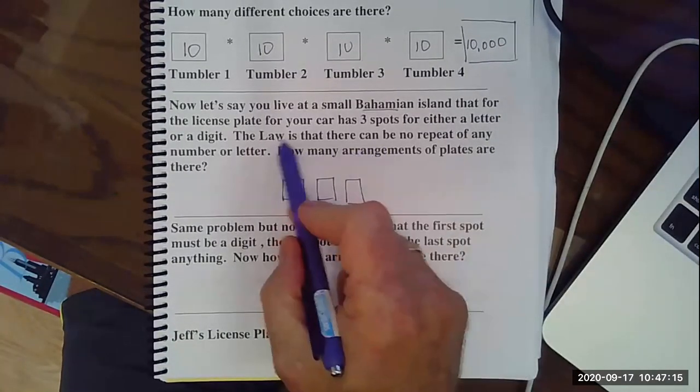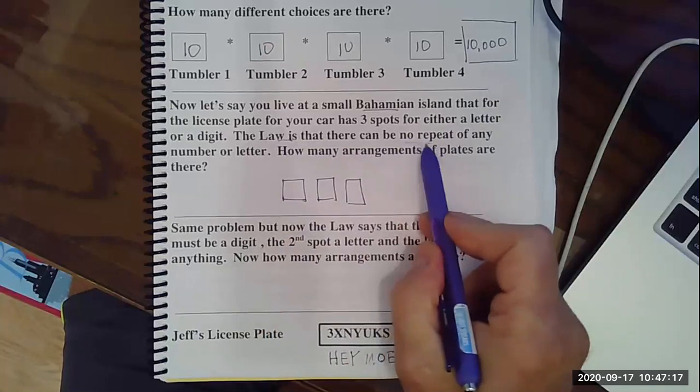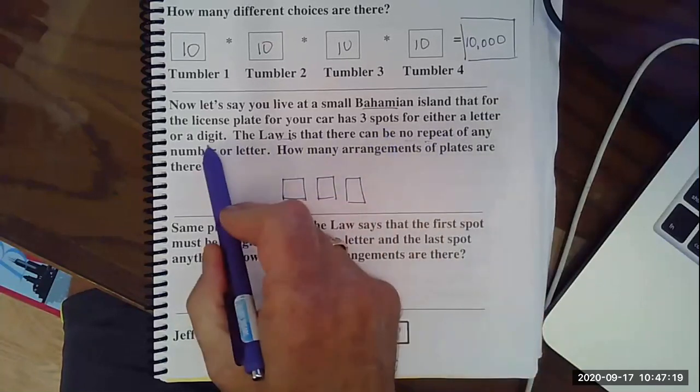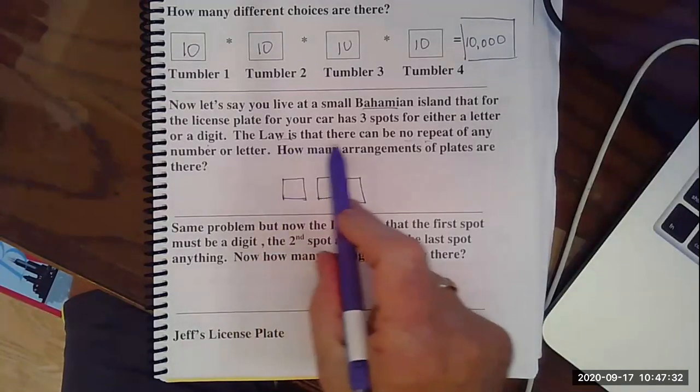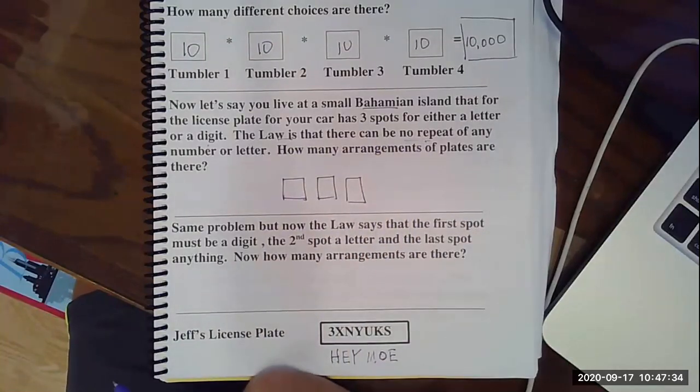The law says no repeats. You either got a letter or a digit. So let's assume their letters are the same as ours, A through Z, and it's only capitalized. So there's 26 letters and 10 digits. So the law says you can't repeat anything though.